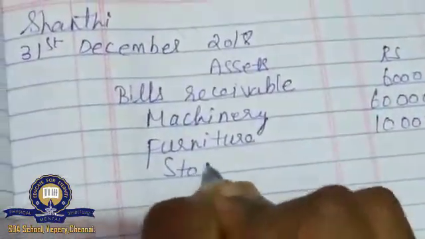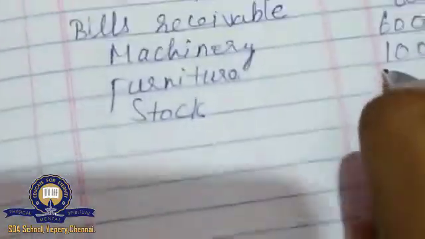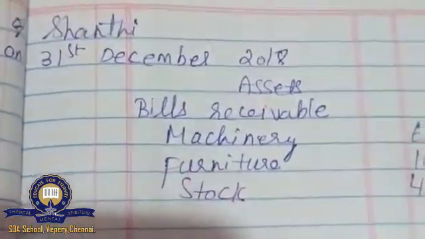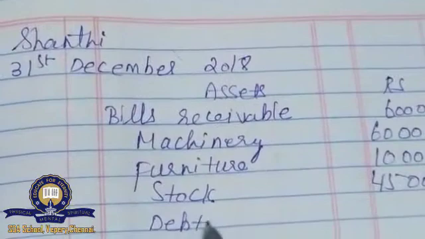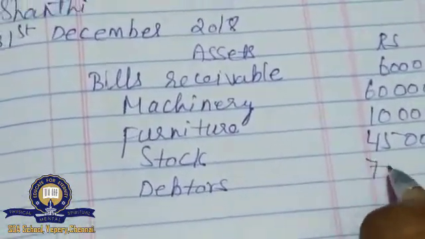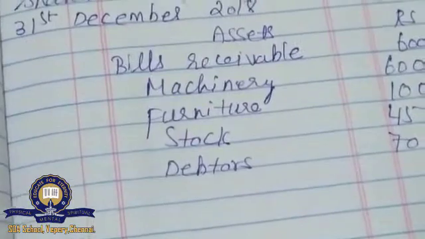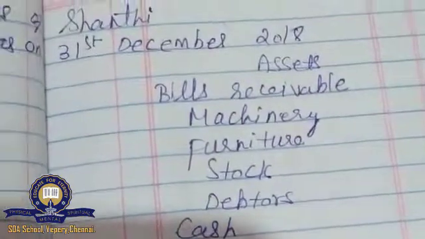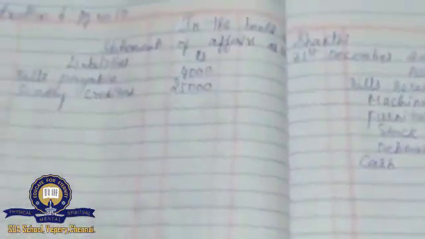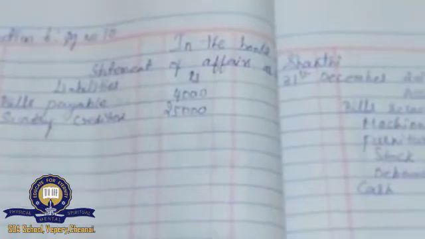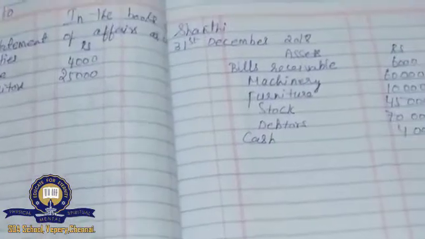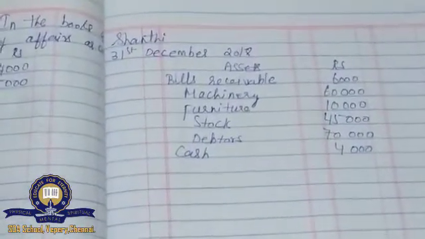Then stock will come under the asset side. Stock is 45,000. Then debtors also come under the asset side, 70,000. Then cash also will come under the asset side, 4,000. Now we are going to see which side has the greater amount, liabilities or assets. The greater amount side is the asset side only.